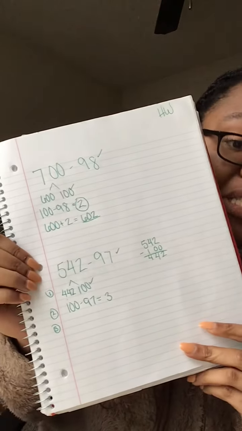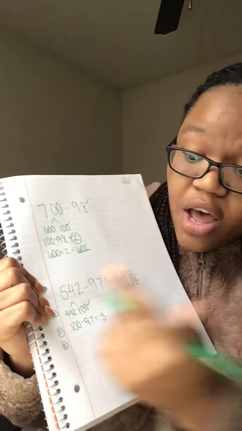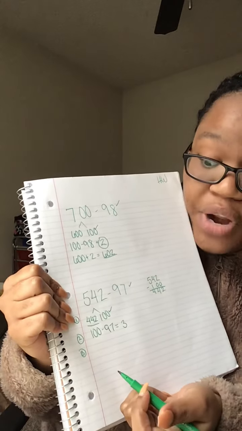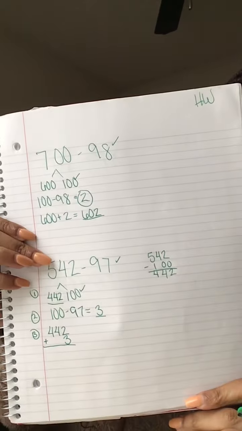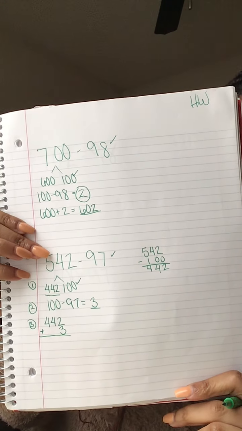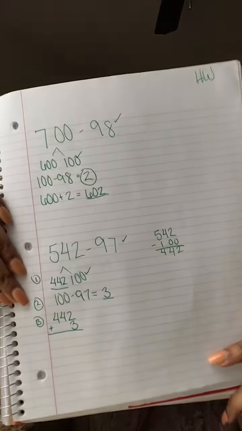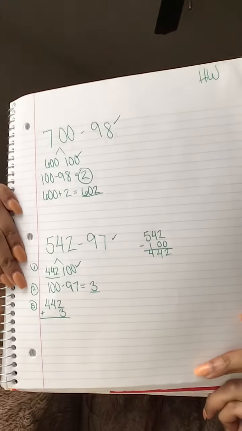Alright. So let's go ahead and move on to the next step. So we use that 100. We use that 97. So what 2 numbers are we going to add for step 3? It's going to be the 442 and a 3. Okay? So 442 plus 3. So I wrote it out just like this. So we can do it step by step. Let's start with that ones place, okay? So make sure you have this first. I know I'm going a little bit too fast.